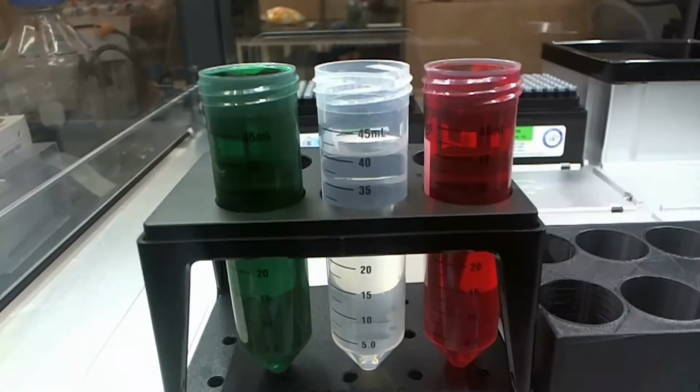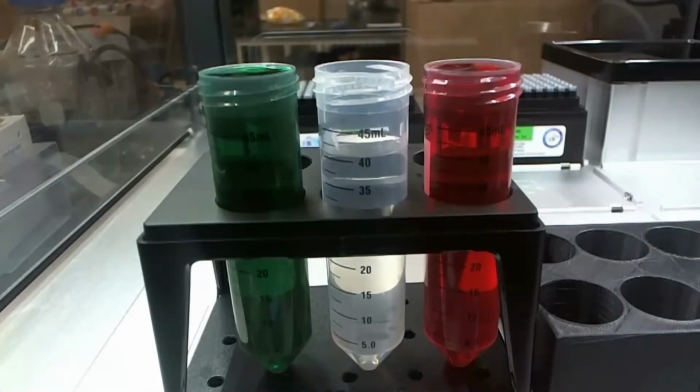Yep, so there it goes. You saw it pick up a pipette tip in the background. It picked up green. And it spits it into the middle.